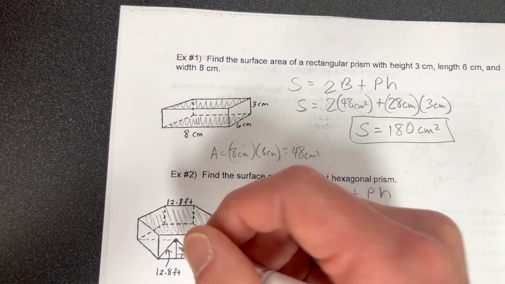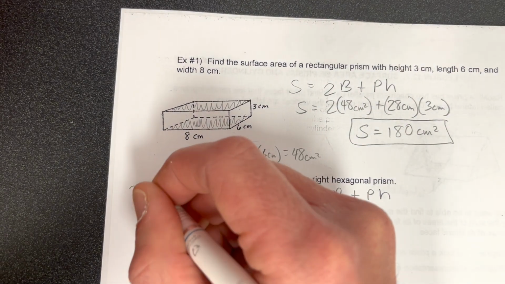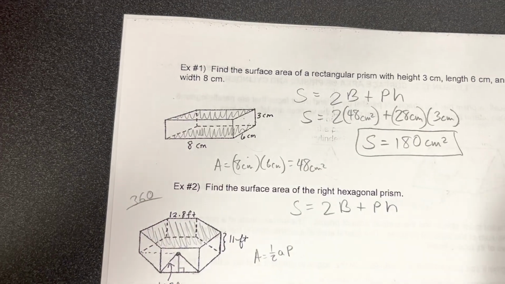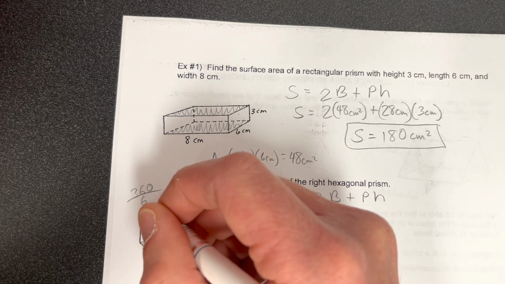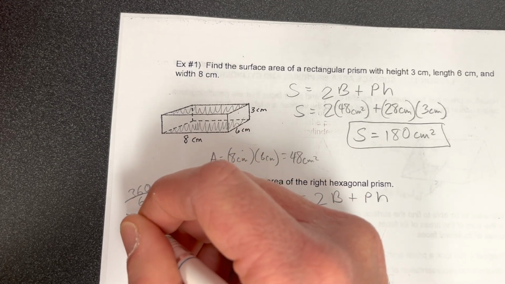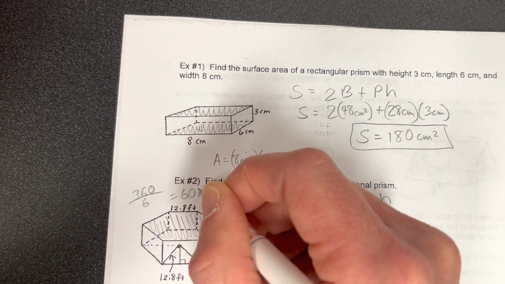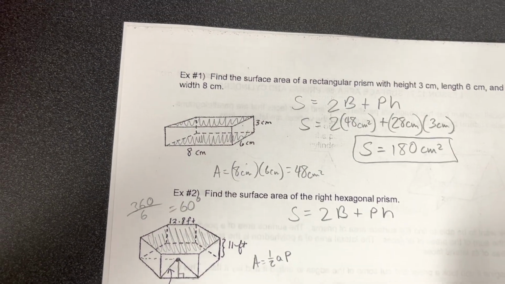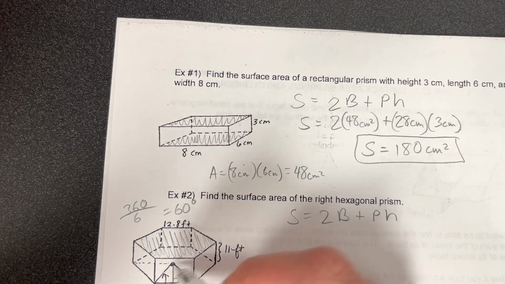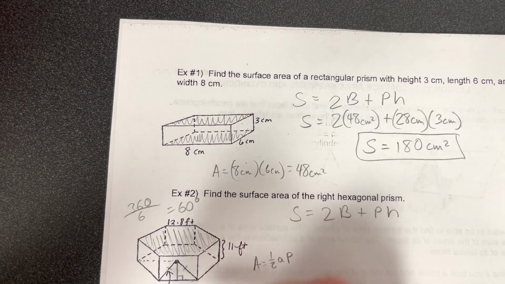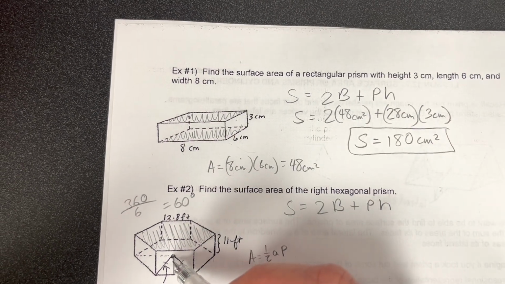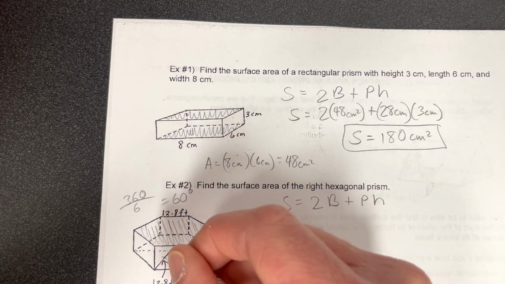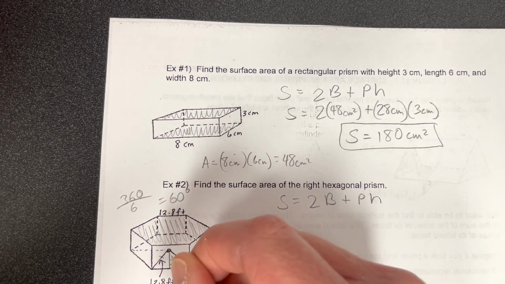So I could do 360 divided by how many sides there are, and I can get 60 degrees for the central angle. But I already knew that because it turns out this is an equilateral triangle here. It's equilateral, and that means every angle is going to be 60. But when we draw that apothem down, that splits it up. So we've got a 30, 60, 90 in here.